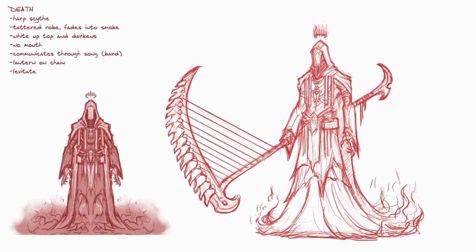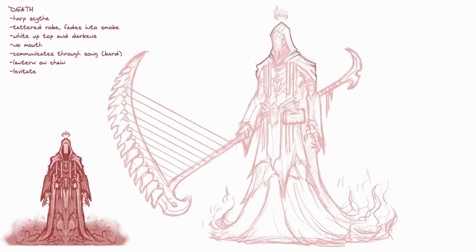Death here also does not speak. The songs it plays are how it communicates, as words are not needed and you can feel exactly what death is saying to you through the music. I think that enhances the eeriness and overall vibes of the character.